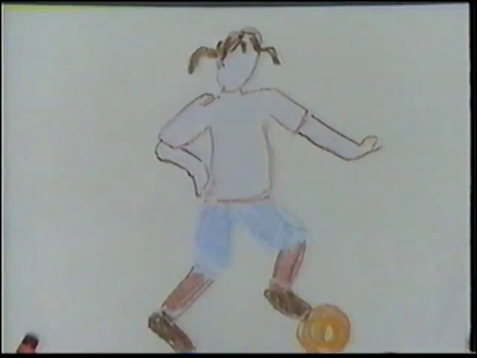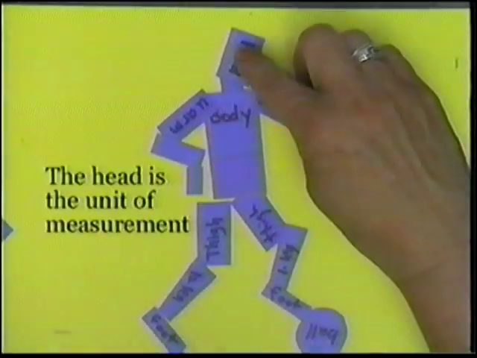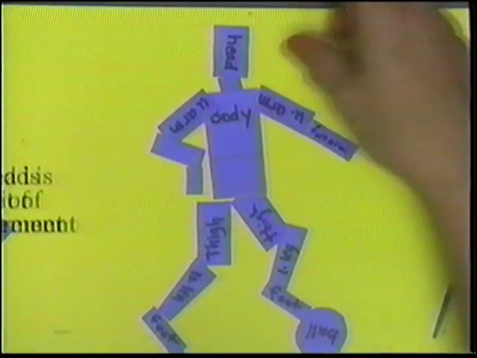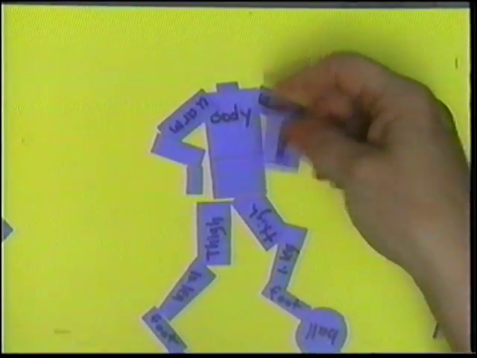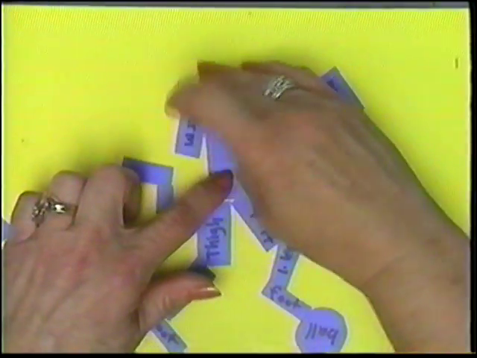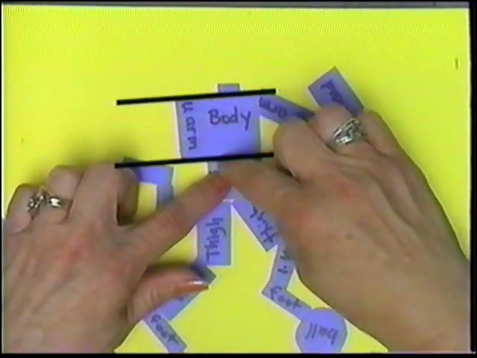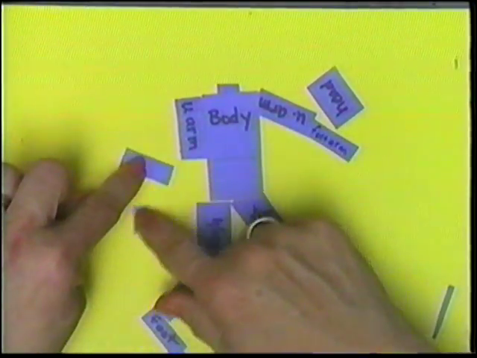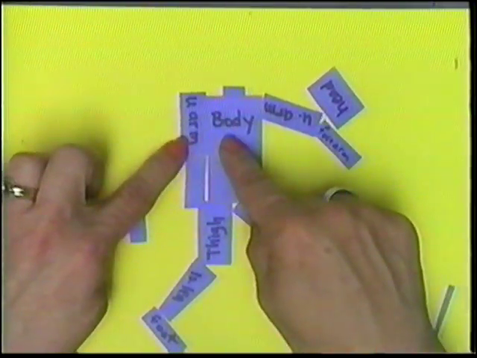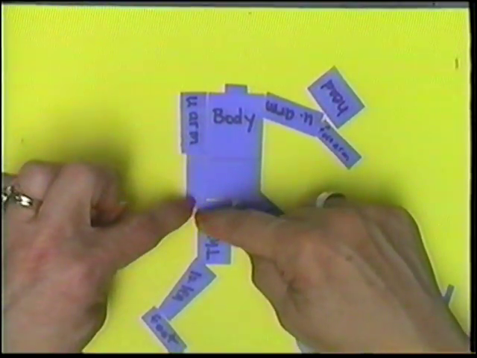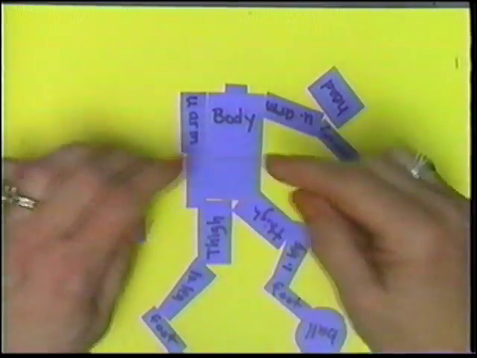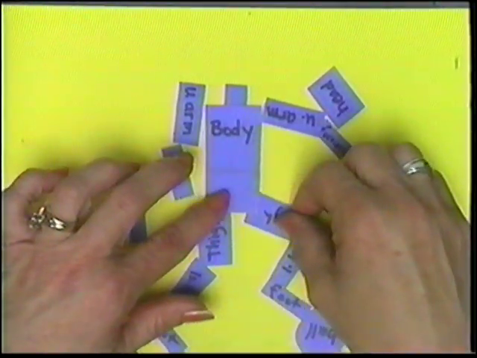Let's review again the important things to remember. The important thing to remember is the head is the unit of measurement that we use in this whole procedure. That the body is 2 heads long and 1 head length wide. That the upper arms are as long as the body is from the shoulder to the waist. And that the lower arms are as long as the head. And when you stand at attention, you'll notice that your wrist bone comes basically at the end of your torso. So if it's any longer, you'd look like a gorilla, but that's where it comes on the human body.